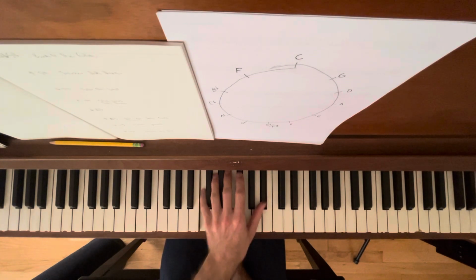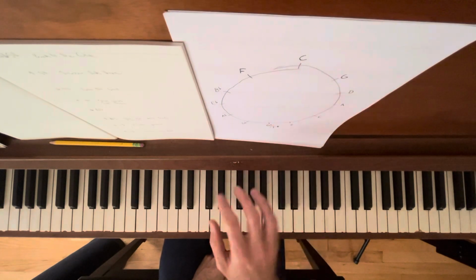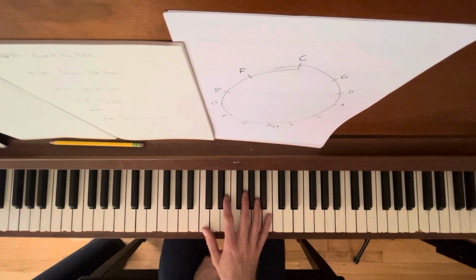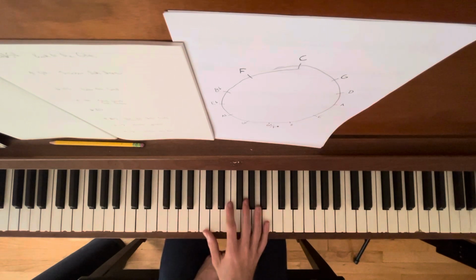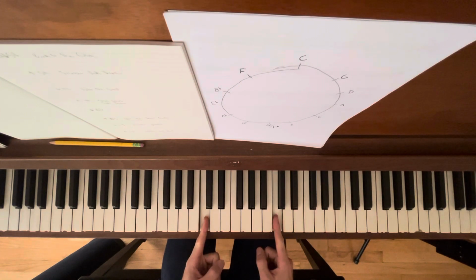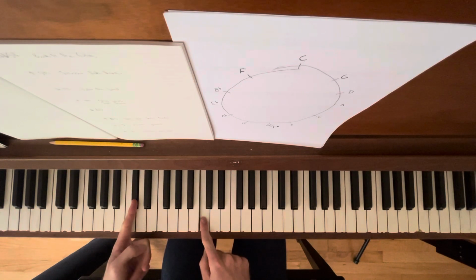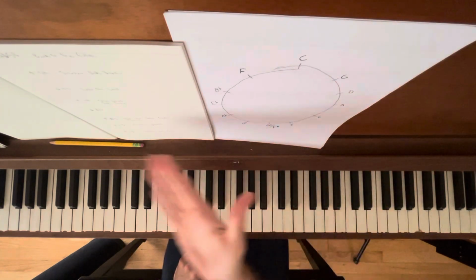Okay? So same process. We're going to go all the way around the circle and find a major 7 above each note and a major 7 below each note. And I think the easiest way to see this interval is to see that it's only a half step smaller than an octave. We're going down. Okay, so let's go around the circle with major 7ths.